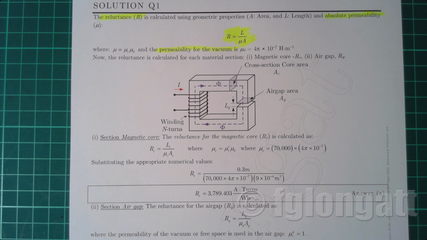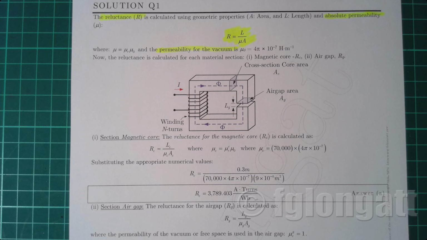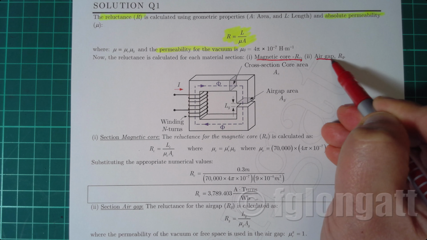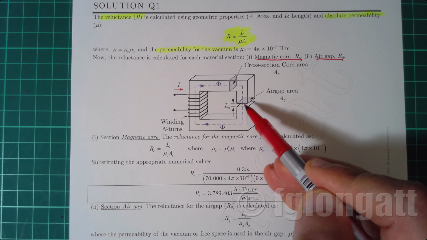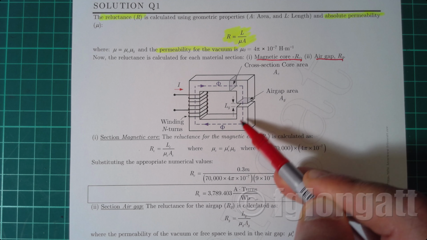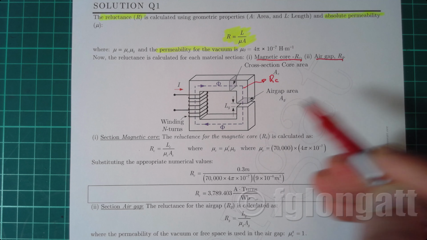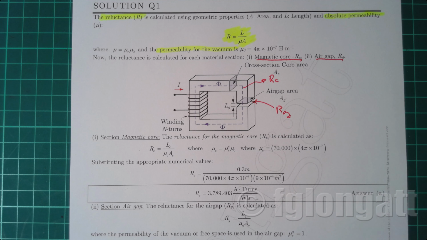So now the plan is to use this equation in order to calculate the reluctance of the magnetic core and also the reluctance of the air gap. In other words, we will represent the magnetic interactions of this material by the reluctance of the core and the properties over here by the reluctance of the air gap. Now it's a question of defining the proper geometry and using this equation.